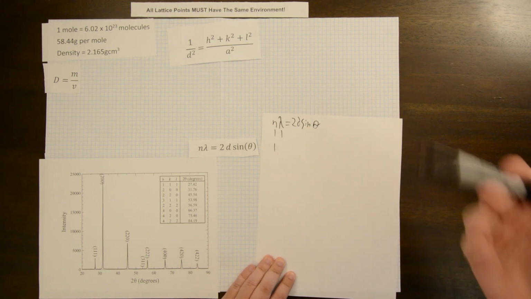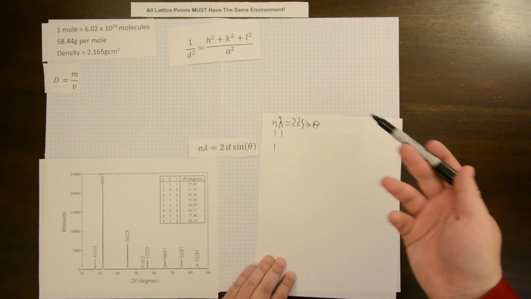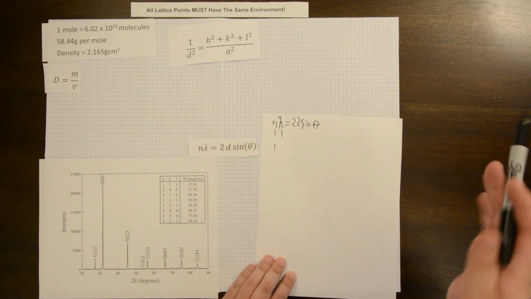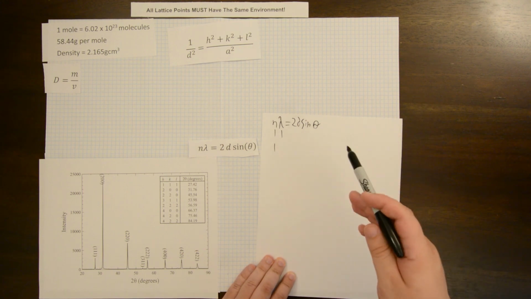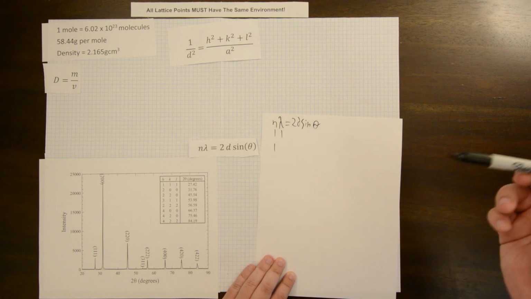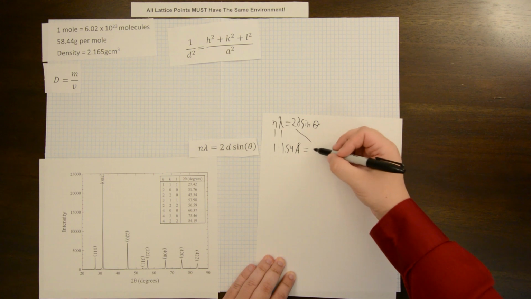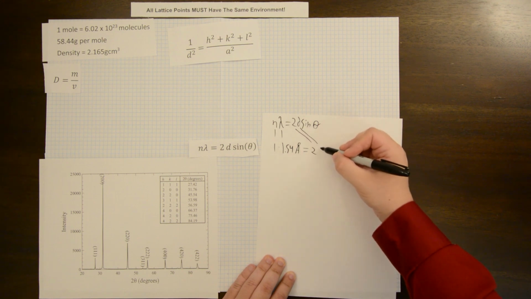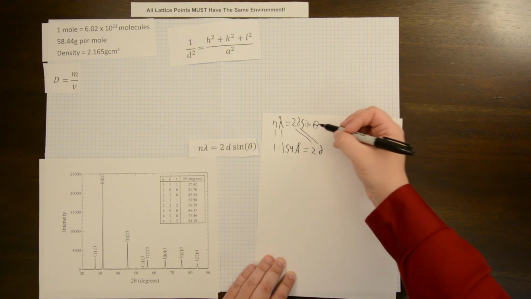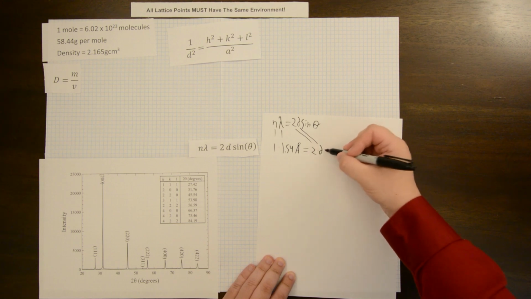Lambda is the wavelength of light that we're going to be using in the diffraction experiment. A pretty common source of that has a wavelength of 1.54 angstrom, so let's use that. 2 remains as 2. D is what we're solving for. Sine theta.